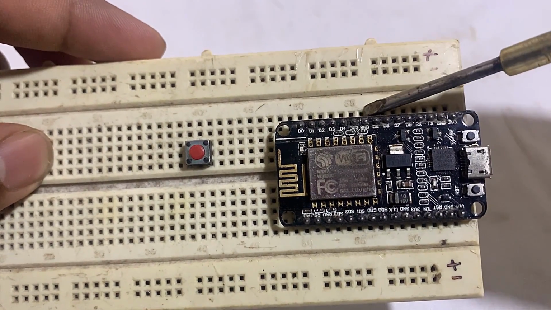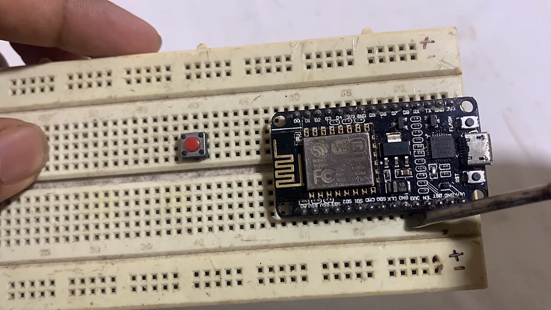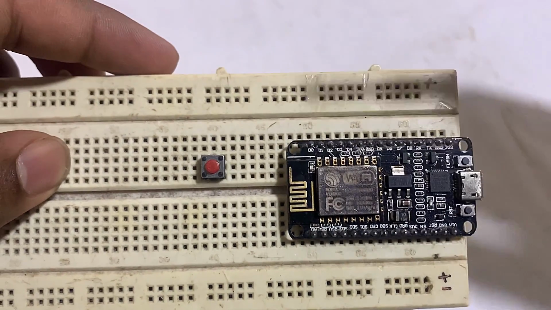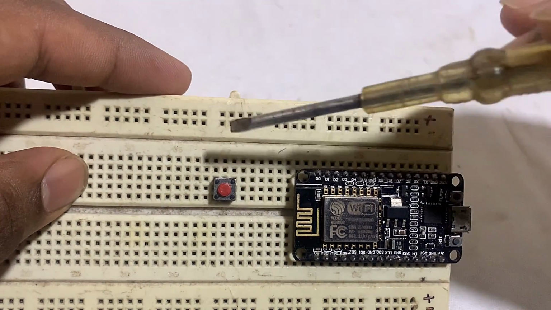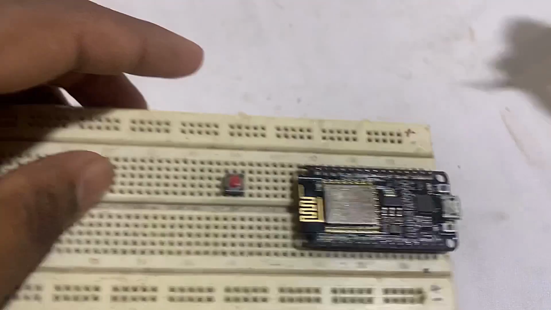You can use any one of the grounds of Nodemcu. You can see here I am having a ground, here I am having a ground, and also here I am having a ground, here also I am having a ground. So we can use any one of the grounds, and the other end of the push button I am just going to connect to D1 of the Nodemcu.